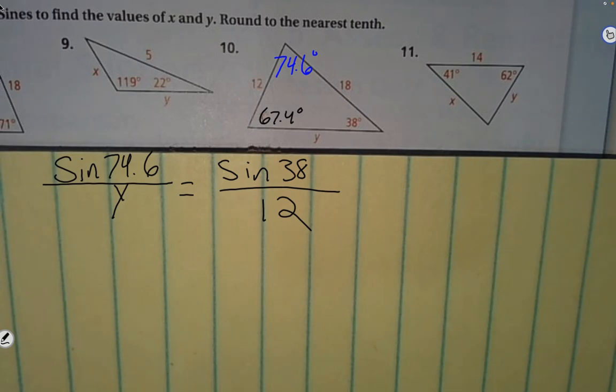Very good. Okay, but I still go through it. I'm going to cross multiply. Everybody good with that? Not yet? I don't want to go too fast. Okay, you got it. So I get 12 sine of 74.6 equals y sine of 38.